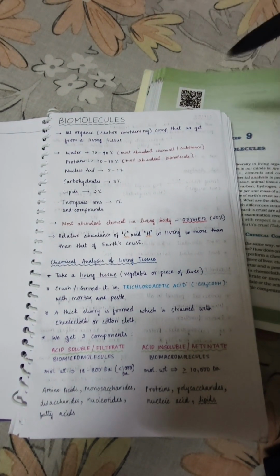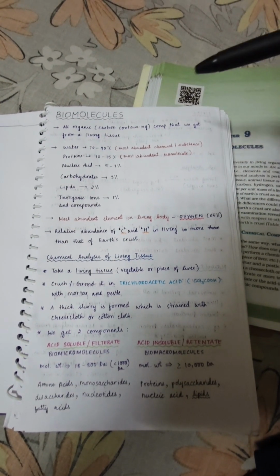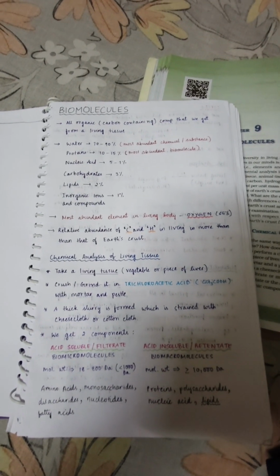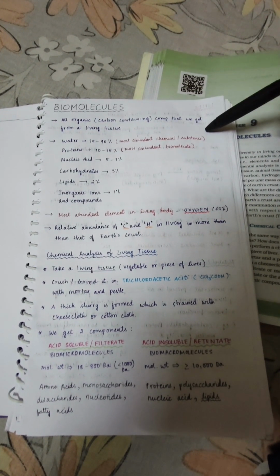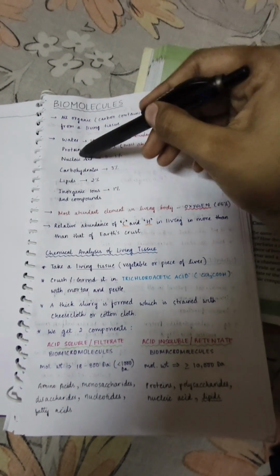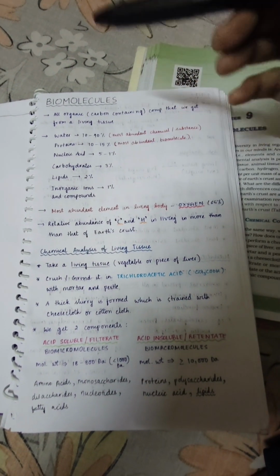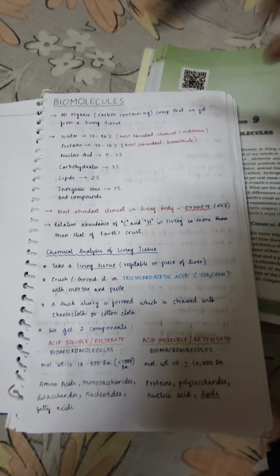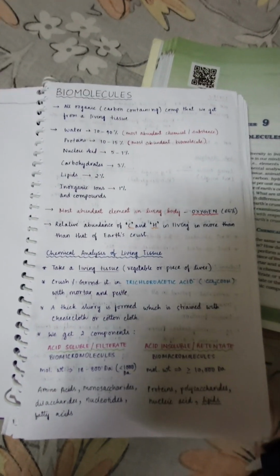Water is not the most abundant biomolecule because water is a chemical, not an organic compound. It's H2O, it doesn't have carbon. So it's the most abundant chemical or substance. Then the most abundant biomolecules are your proteins, at 10 to 15%. Then the nucleic acids 5 to 7%, carbohydrates 3%, lipids 2%, and inorganic ions and compounds 1%.